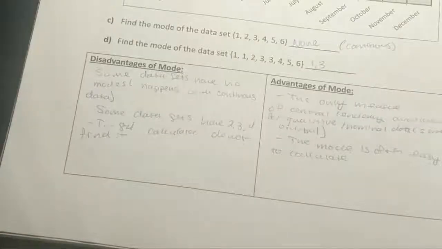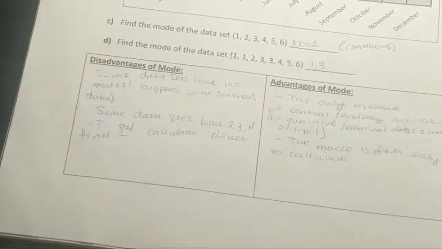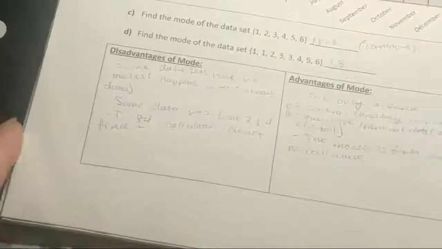And so that's mode. That's all 3 of them. Pretty easy to find, so we're going to kind of leave that up in the air.